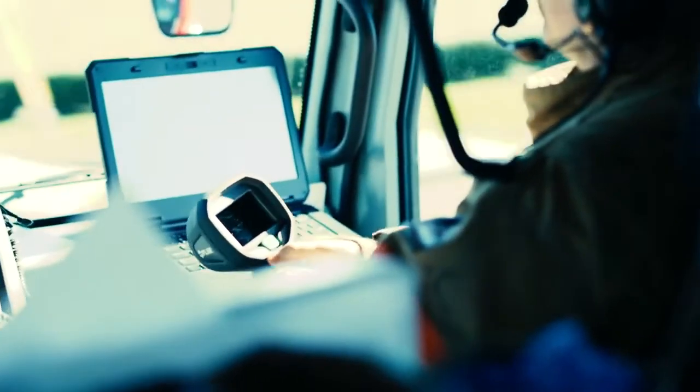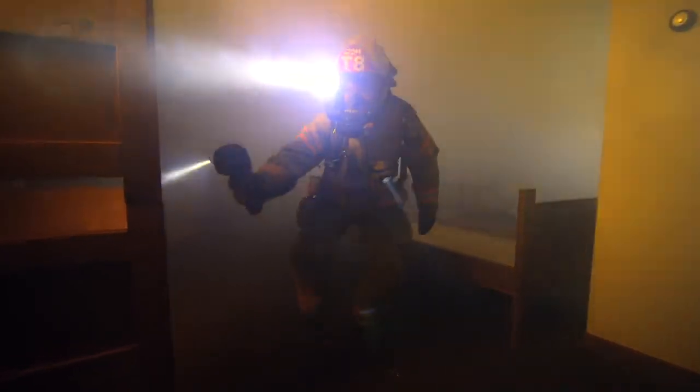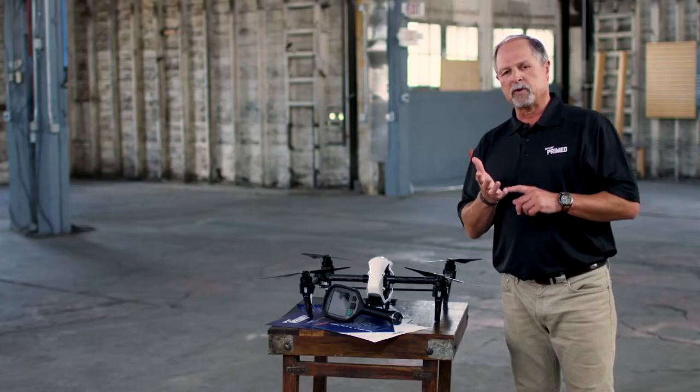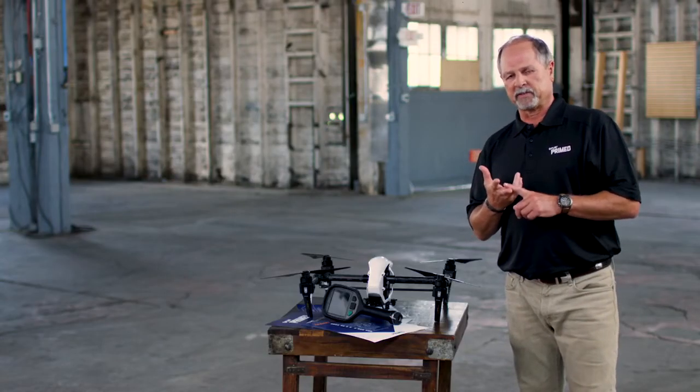So when you roll up on a hazmat scene, what are you going to do? Don't leave that TIC on the rig. Take it into the scene and put it to work for you on a hazmat scene. It can help keep you, your team, and the public safe.